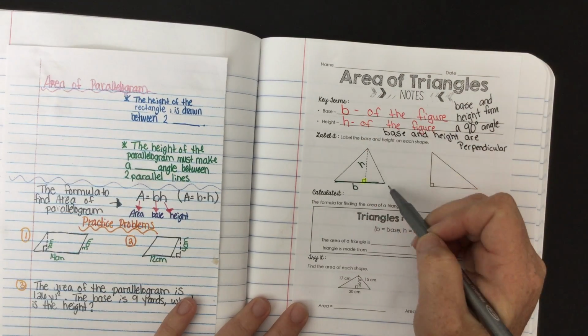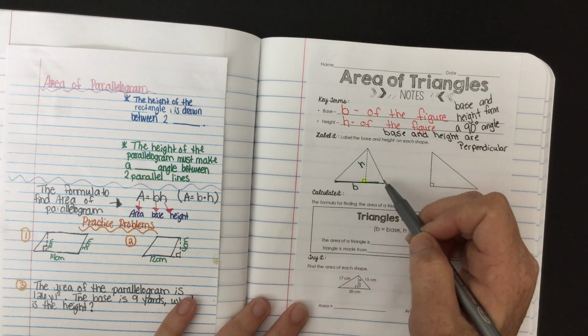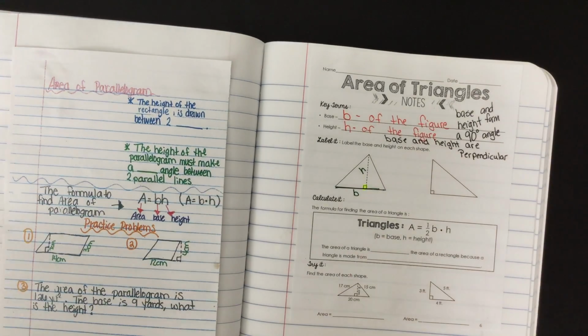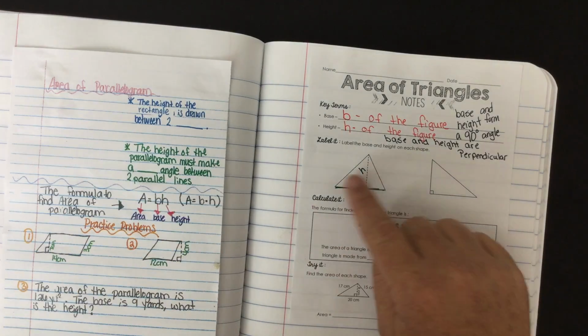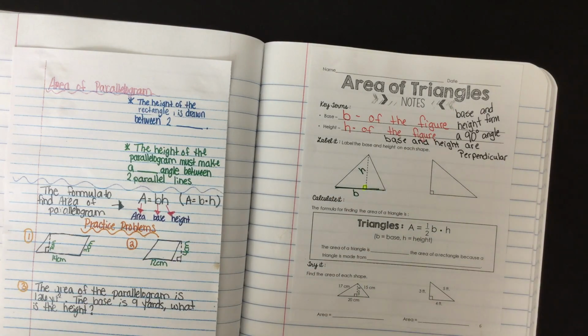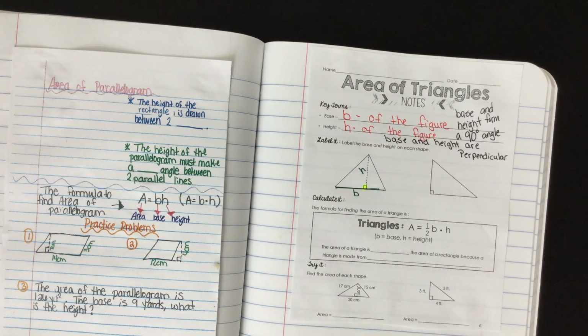What do these matter right now when we're dealing with the area? No. These are called legs. They don't matter. Just my base and my height. It doesn't matter about these other ones. When do these other sides matter? When we're finding the perimeter. These legs of my triangle matter only when we're dealing with the perimeter.